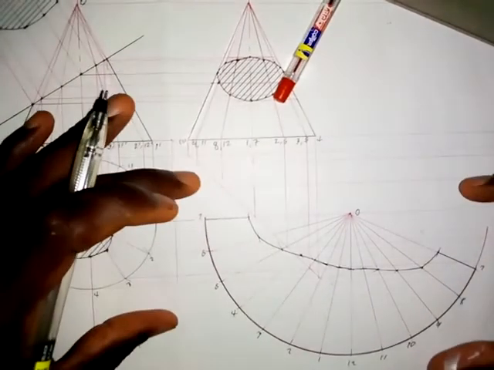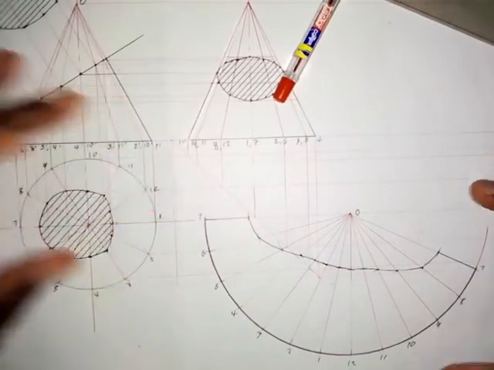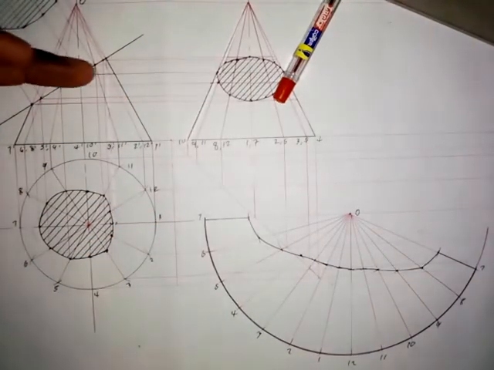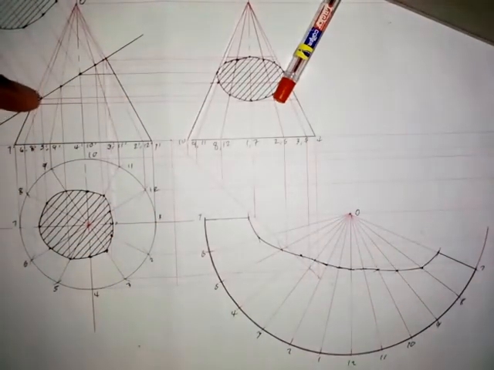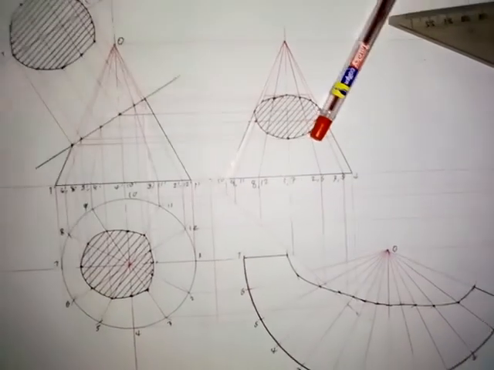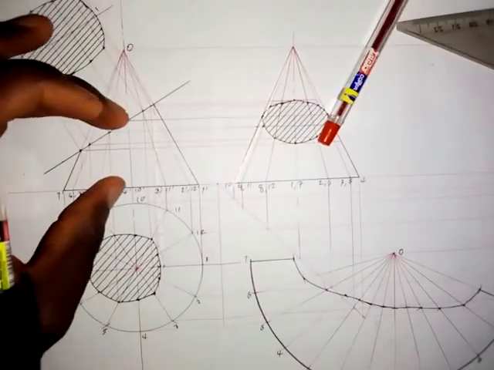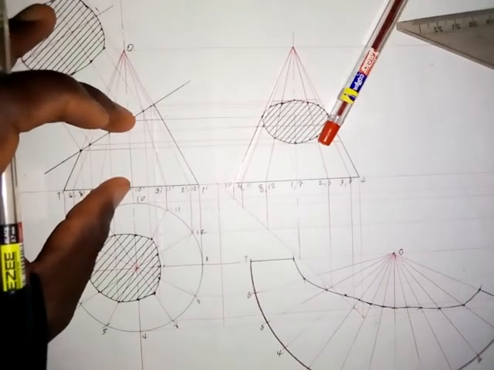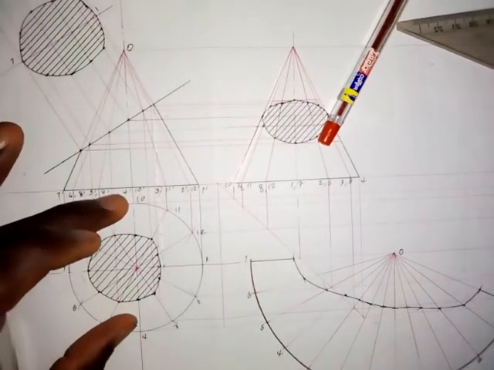Alright, so this is the surface development of the frustum of the cone, which is what we have here. We cut it here and we spread it, and this is what we obtain. So this is how it should look. So we have answered the 5 questions. The first question is that we should draw the given view, which is what we have here. The second question is that we should draw the complete plan, which is what we have here.